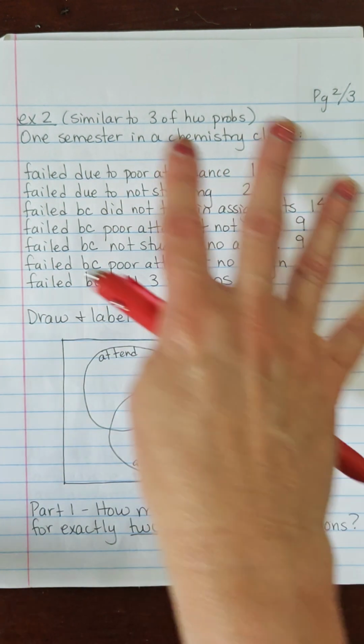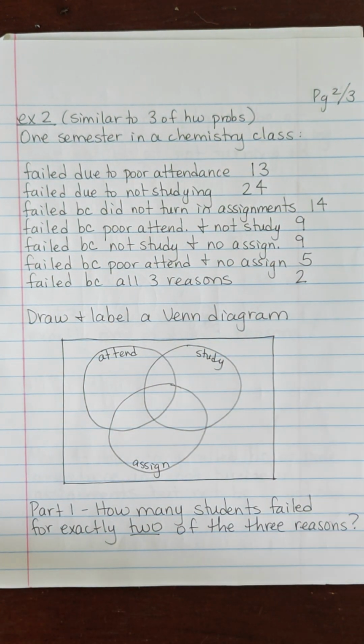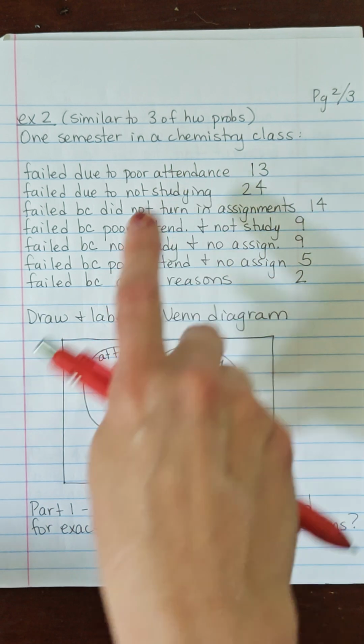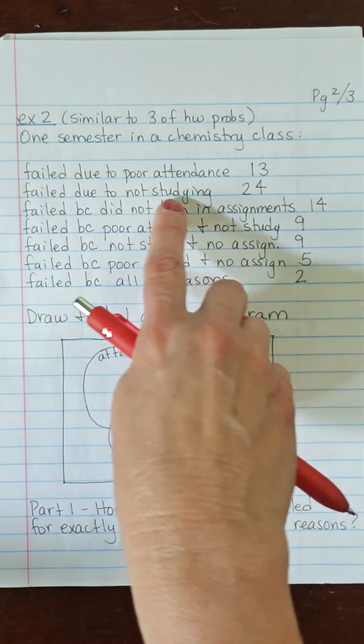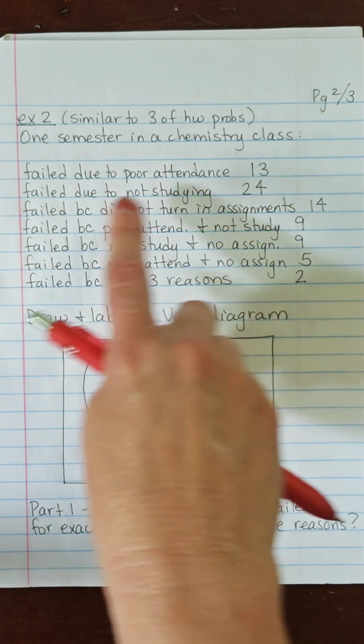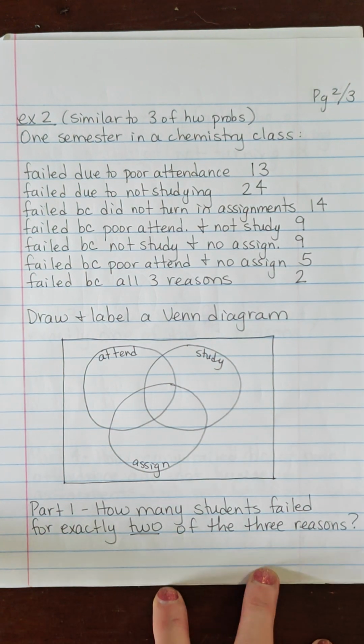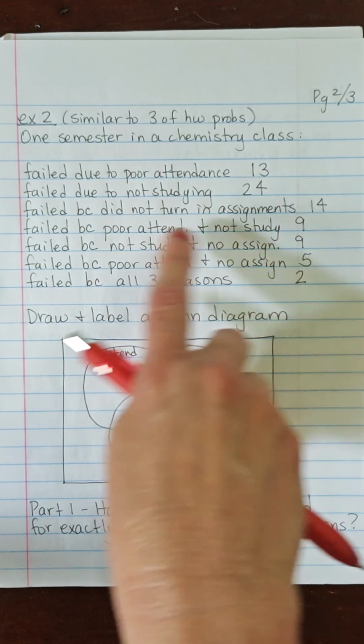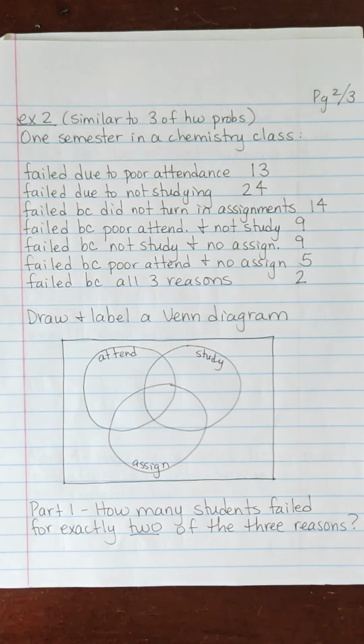Students, and this is written out a little wordier in Alex, okay? But it says that 13 students failed due to poor attendance. 24 failed due to not studying. 14 failed because they didn't turn in assignments. 9 failed because of poor attendance and not studying. 9, and it's so many words, right?